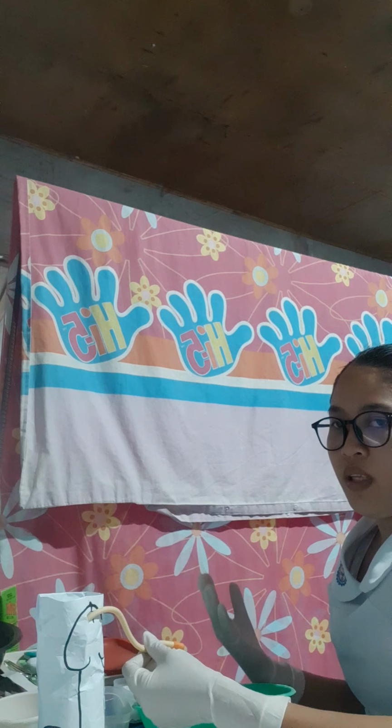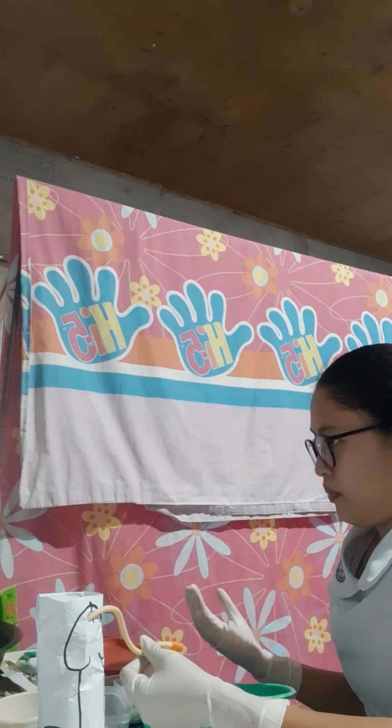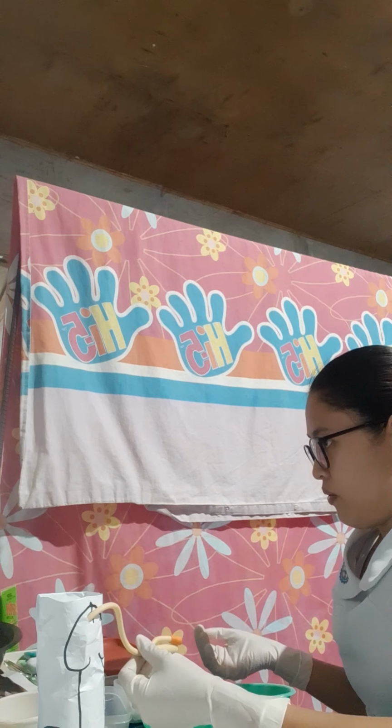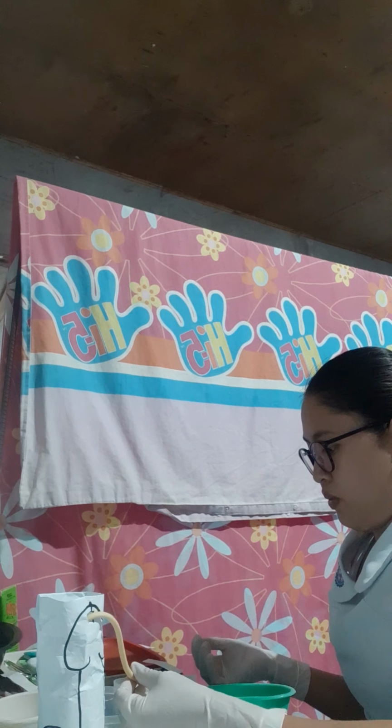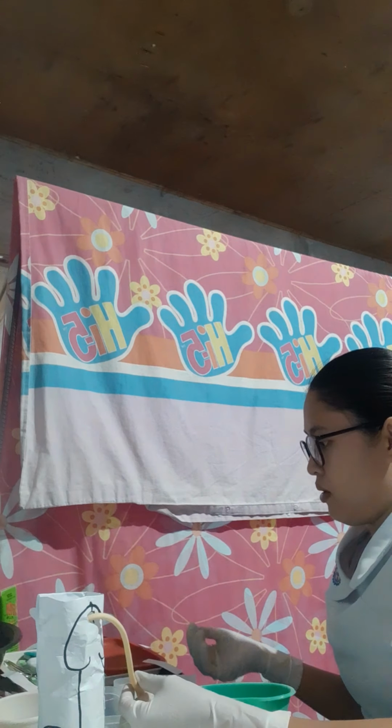While for an indwelling catheter, inflate the balloon of the indwelling catheter. So we're going to inflate the balloon.